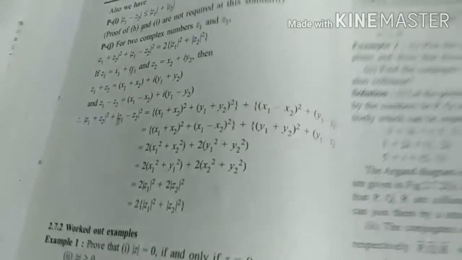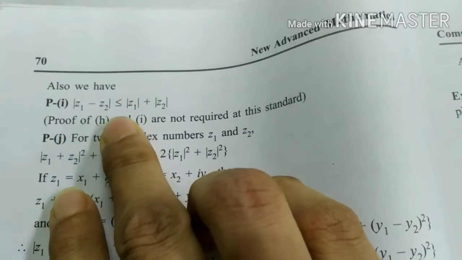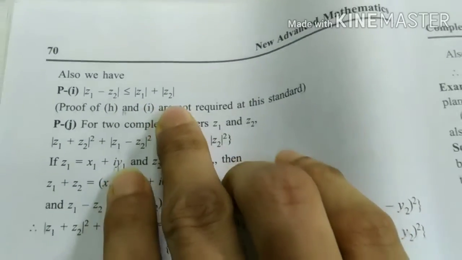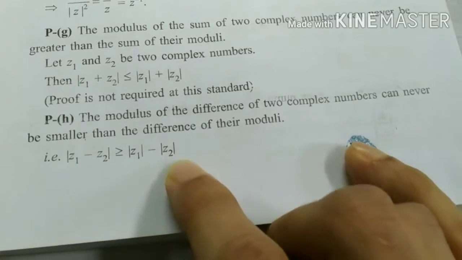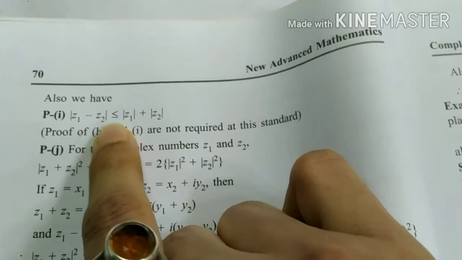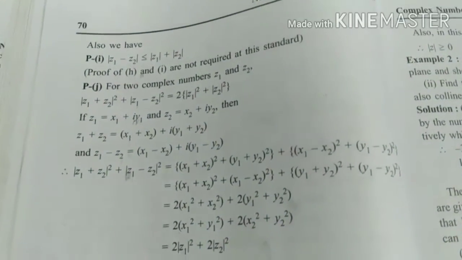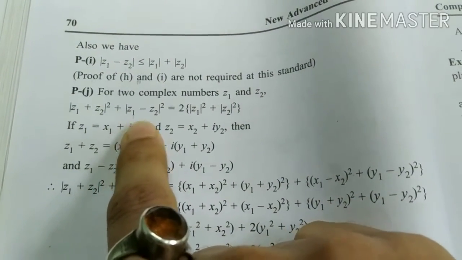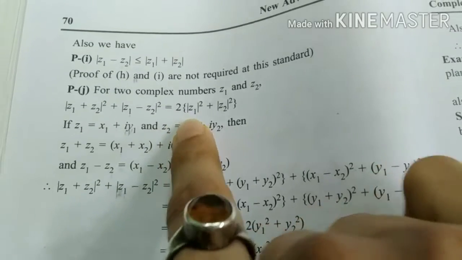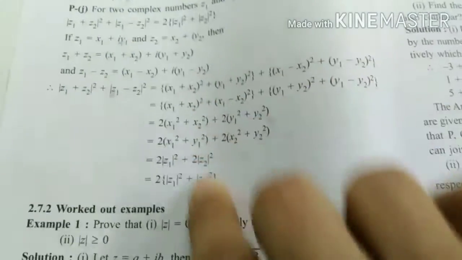Also we have modulus z1 minus z2 less than or equal to modulus z1 plus modulus z2. So modulus z1 minus z2 is greater than or equal to modulus z1 minus modulus z2, and modulus z1 minus z2 is less than or equal to modulus z1 plus modulus z2. Next, for two complex numbers z1 and z2, modulus z1 plus z2 square plus modulus z1 minus z2 square equals 2 into bracket modulus z1 square plus modulus z2 square. They have proved this.